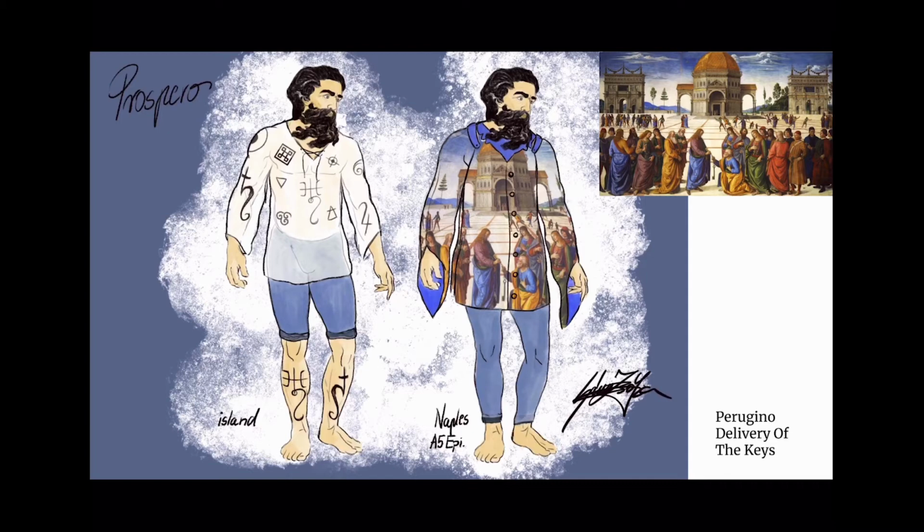The audience may not pick up on all this symbolism, but the tattoos produce an unusual, maybe even cool-looking Prospero, and it will provide the actor with a meaningful armour. In the epilogue, Prospero would roll down his trousers to cover the tattoos on his legs and wear a jacket with a simple Renaissance silhouette covered in a print of a famous fresco piece that can be found in the Sistine Chapel, titled Delivery of the Keys.